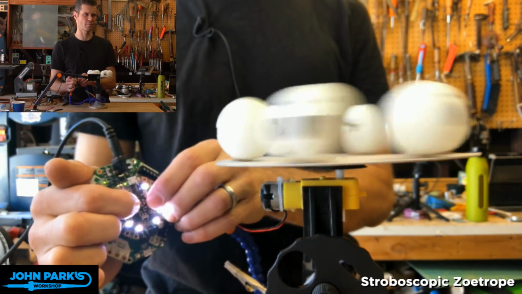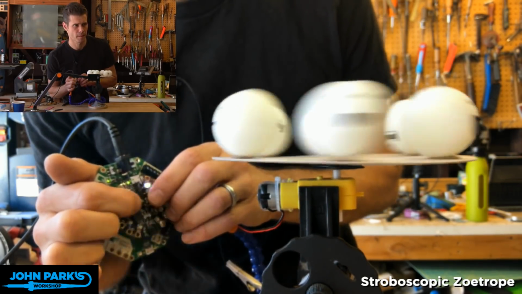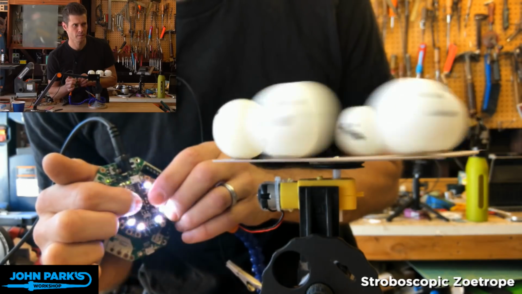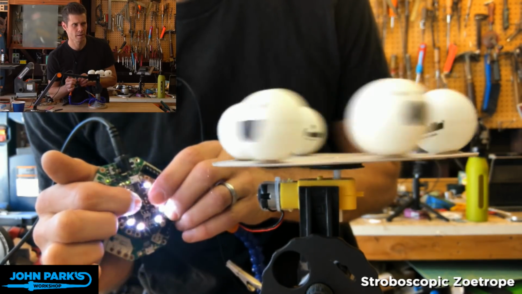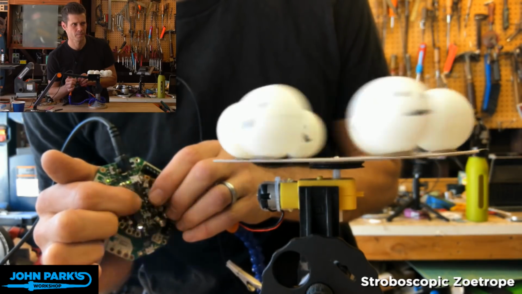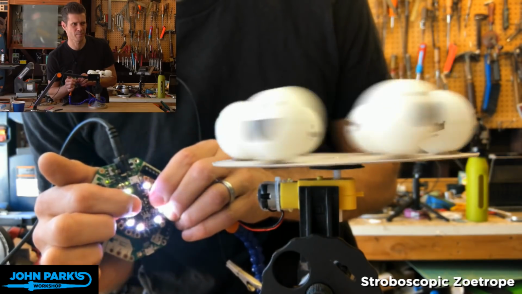And you can hear it probably more than you can see it because it's pretty blurred on camera. But that is now running quite a bit slower. There we go. All right. You can almost pretend like you're seeing an animation. Now I'll hit the other button and speed it back up.